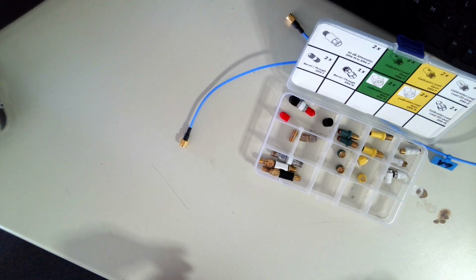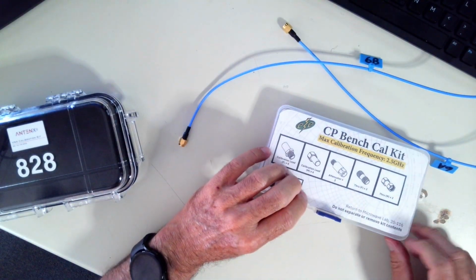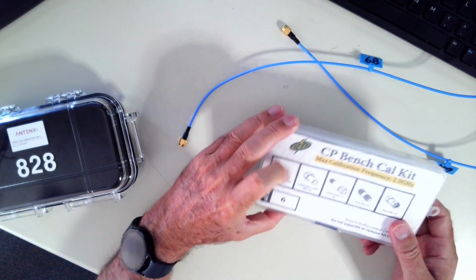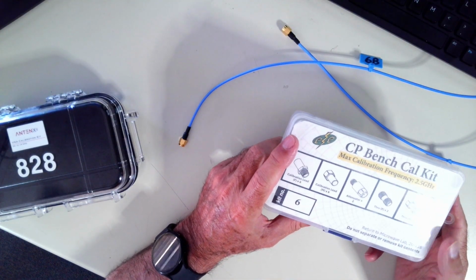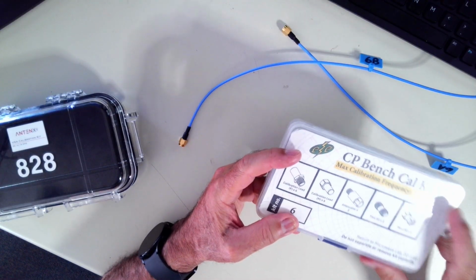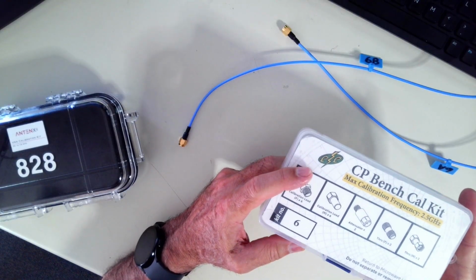All right, so let's take a look at the whole calibration thing. Let's take a look at these cal kits in their entirety. Showed this one already. This is the one that you'll find in the benches here in our transmission line labs. These are good to actually 3 gigahertz. It says 2.5 here, but they will go to 3.